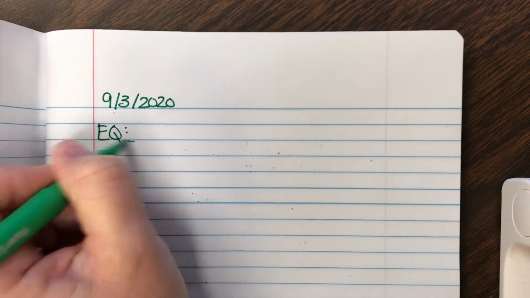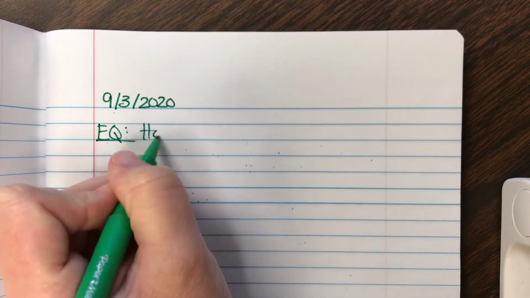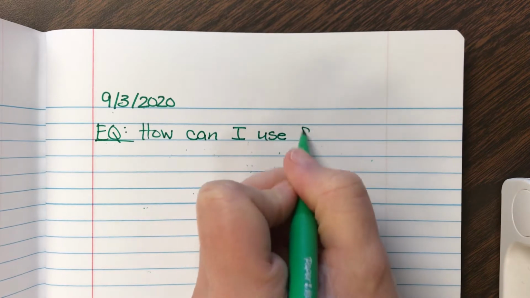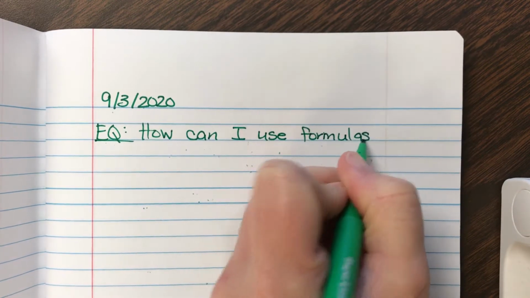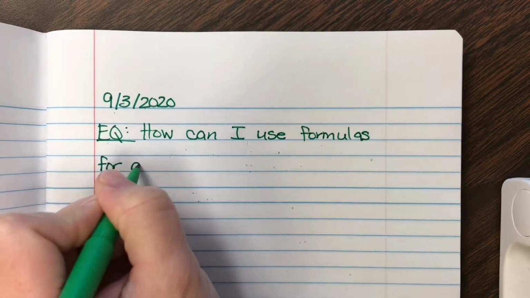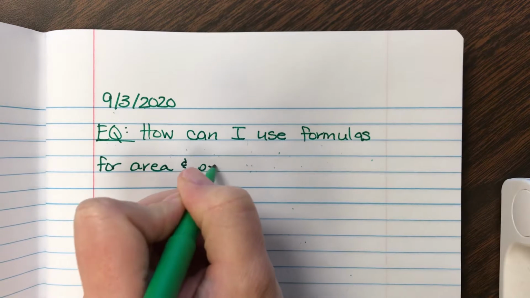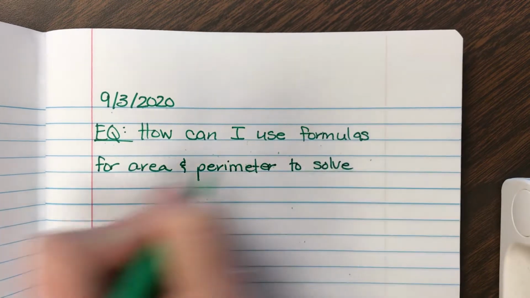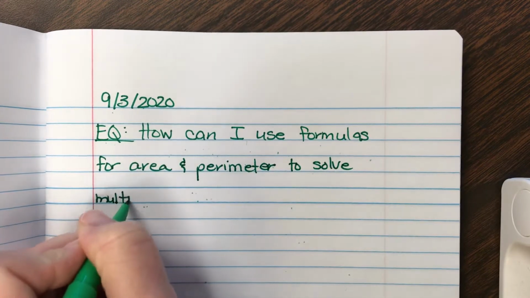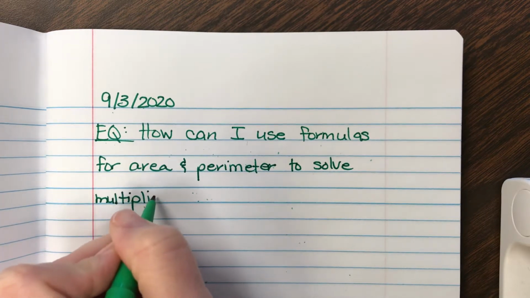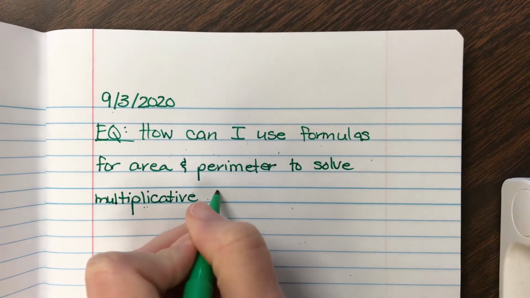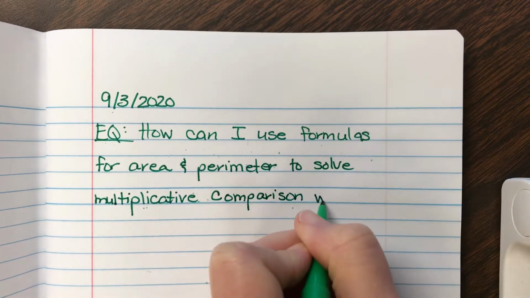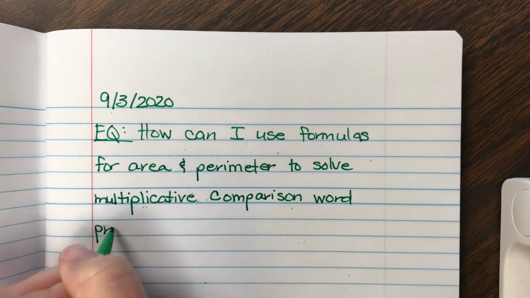Our essential question for the day is, how can I use formulas for area and perimeter to solve this big word, multiplicative, make sure I'm spelling it right this time, comparison word problems? Ooh, that is a long EQ today.